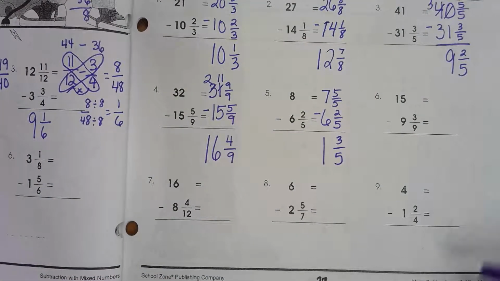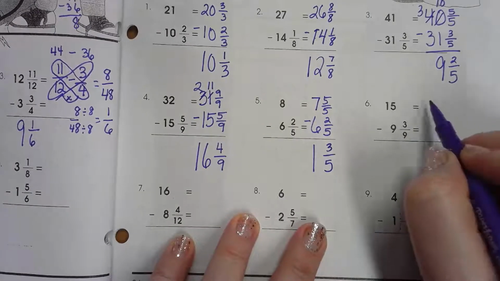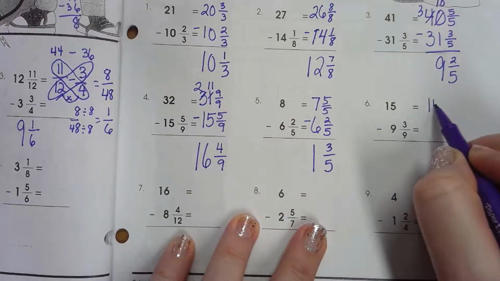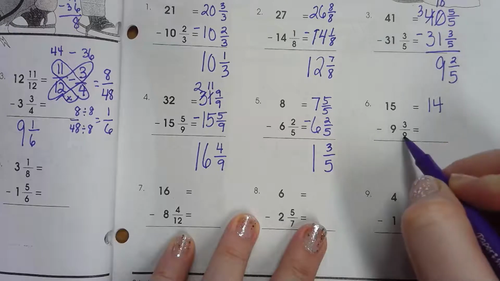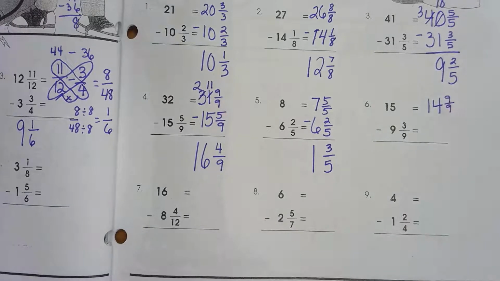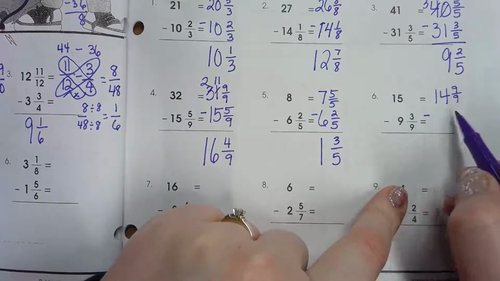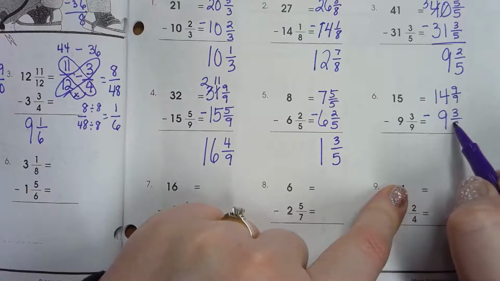Okay. One more. 15 take away 9 and 3/9. 15 I'm going to turn into a 14, take that 1 away, make my denominator a 9, so I have 9/9. 14 and 9/9 is the same as 15. I'm going to take away 9 and 3/9.